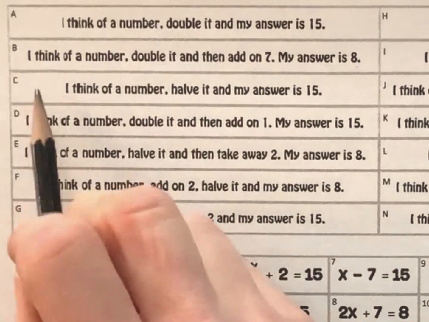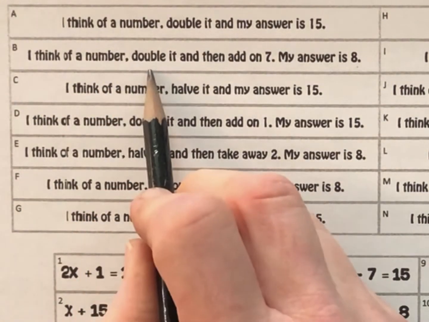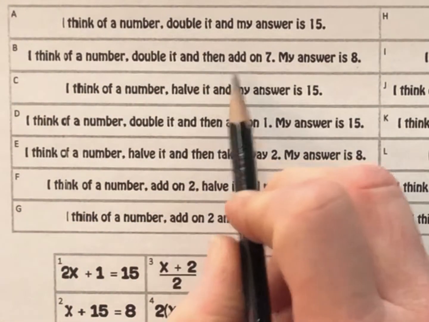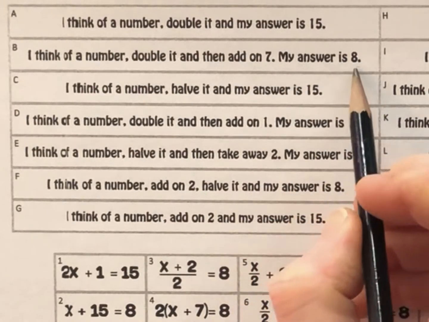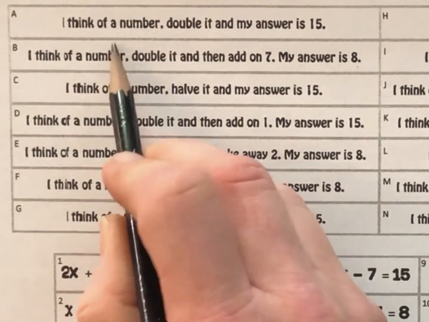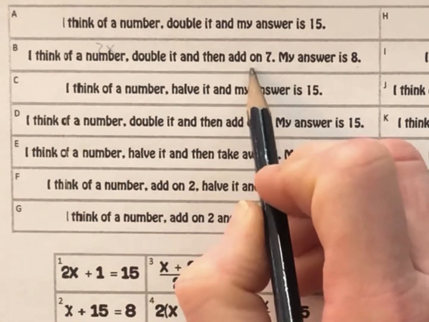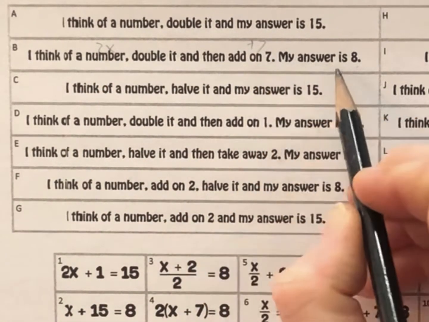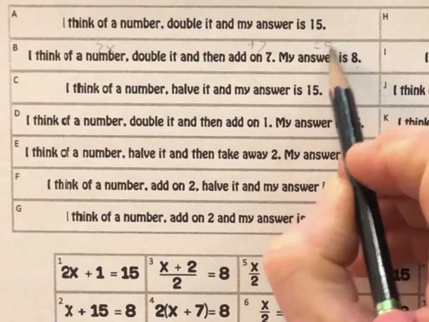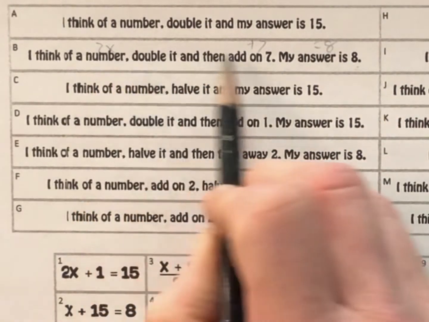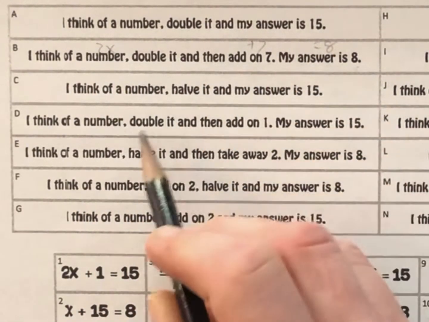Let's look at B. I think of a number, double it, and then add on 7. My answer is 8. Think of a number, x, double it, 2x. Add on 7, plus 7, my answer is 8, equals 8. So it's going to be 2x plus 7 equals 8.